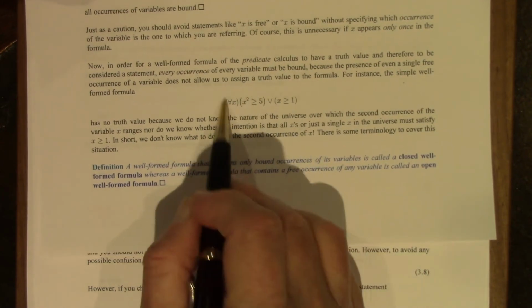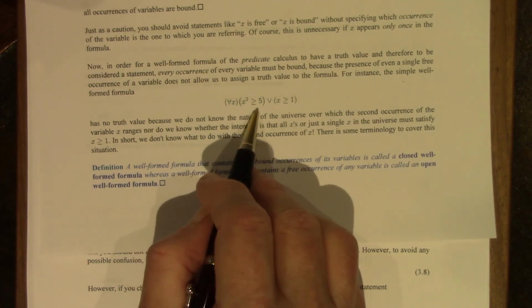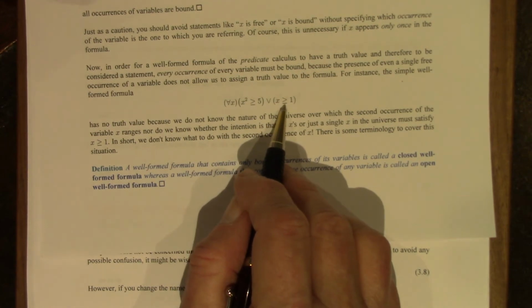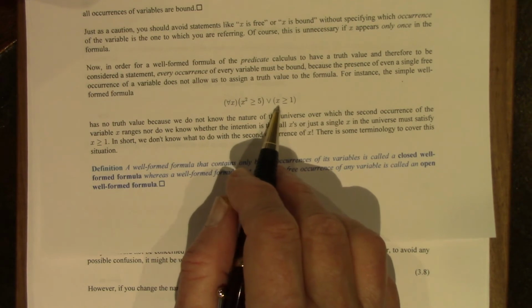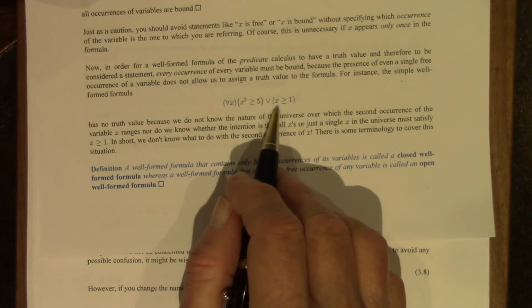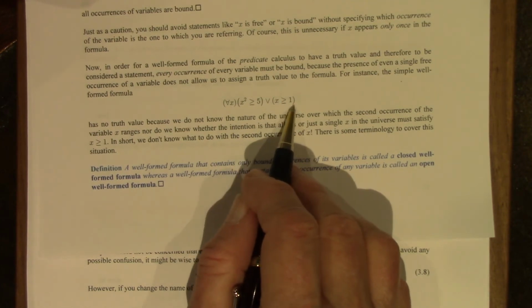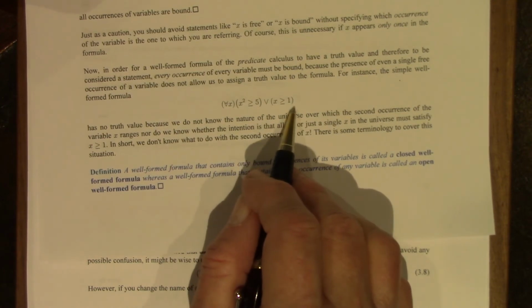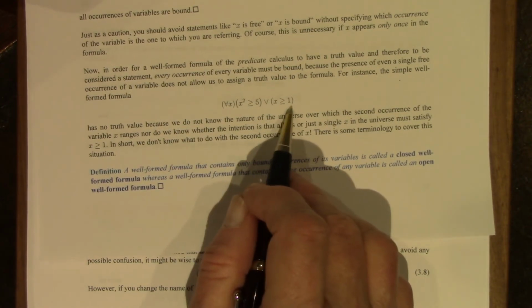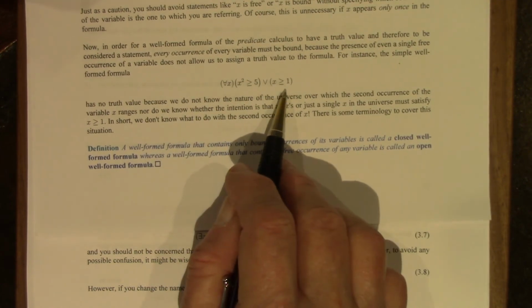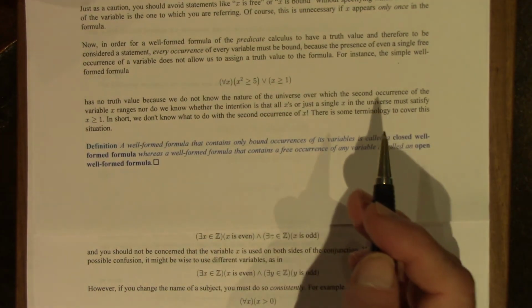The first part has a truth value: for all x, x squared greater than or equal to 5. That's false. But there's some unspecified information here. What's the universe for this x? We don't know. Do we mean for all x in the universe, x is greater than or equal to 1? Do we mean there exists an x in the universe for which x is bigger than or equal to 1? There's missing information here. This does not have a truth value. You can't say this is true, you can't say it's false, because you don't know what's going on.